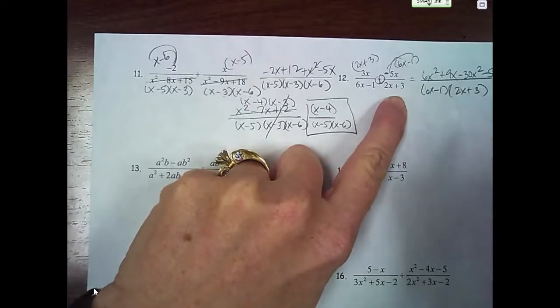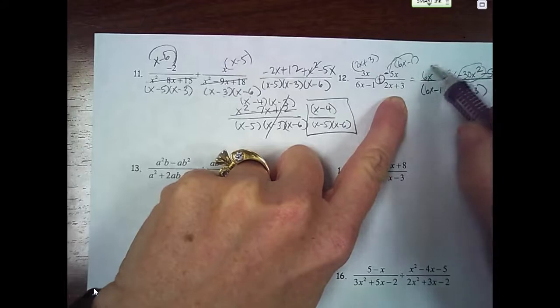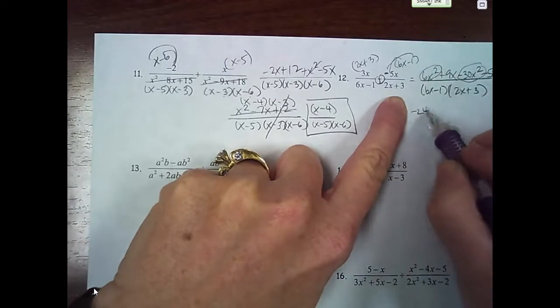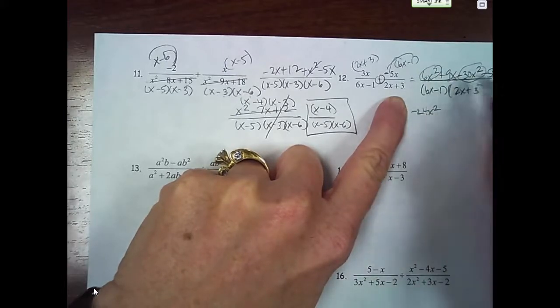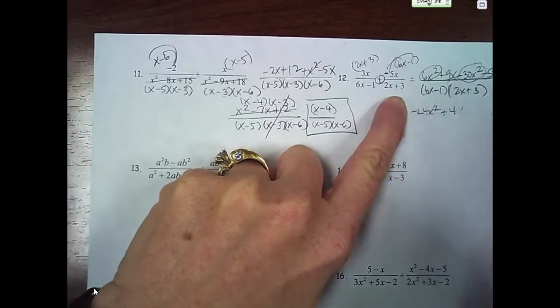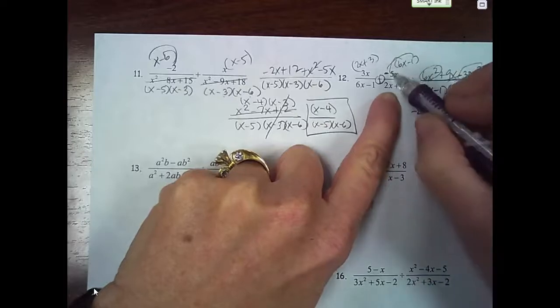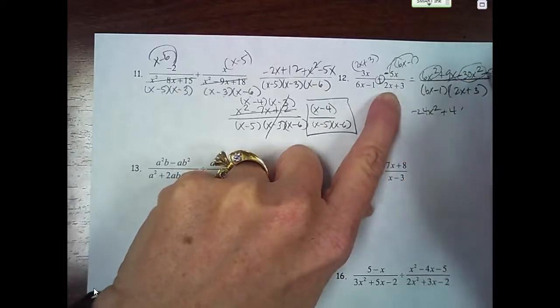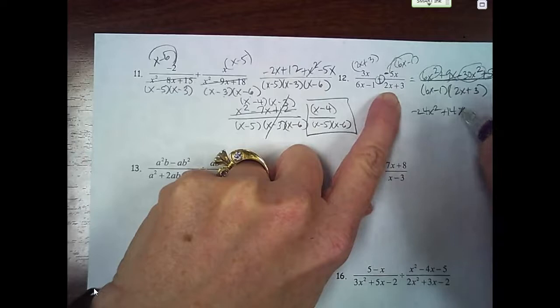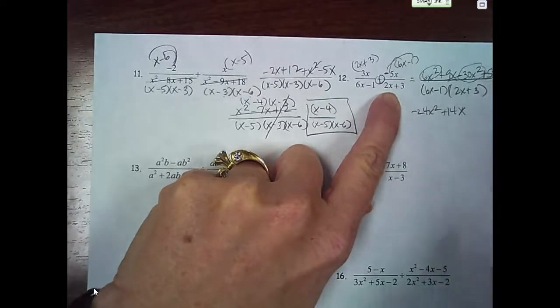Combine like terms. So this gives me negative 24x squared plus 4x. No, plus 14. Guys, I'm sorry. This negative 5x, negative 1 makes positive. It's a positive 5x. I apologize.